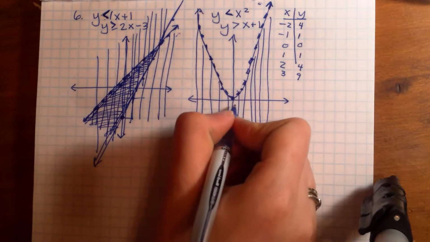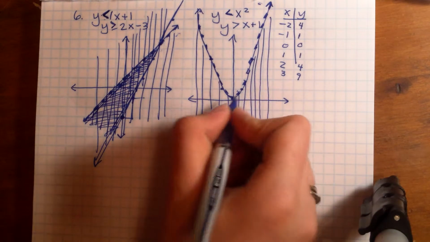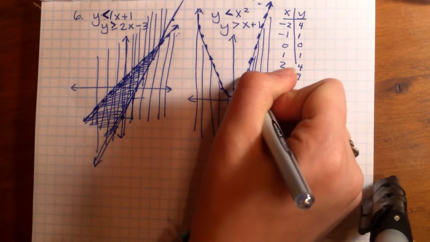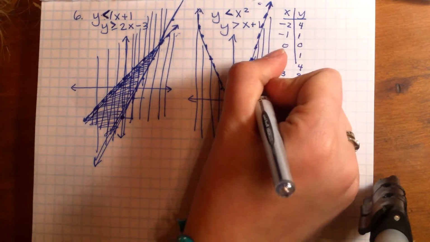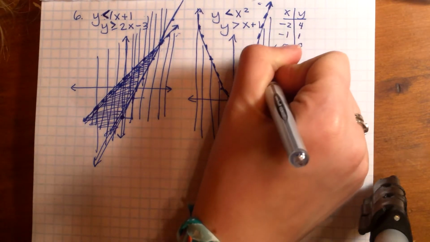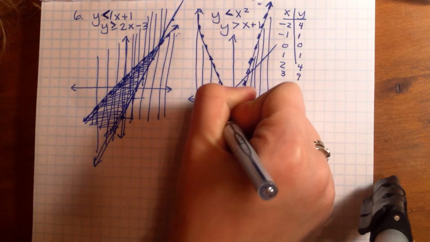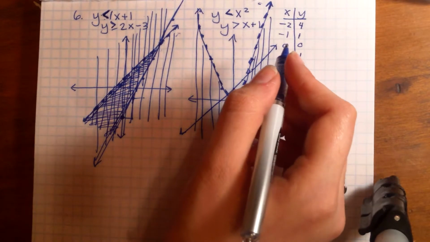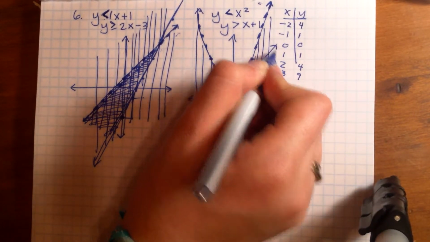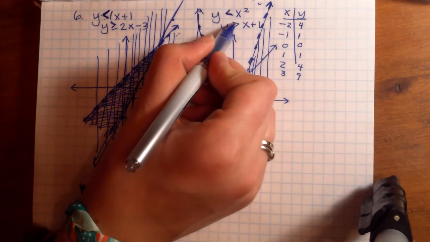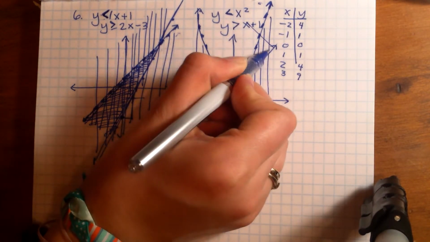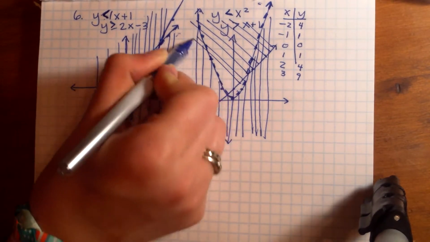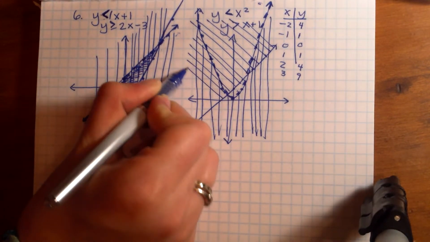Okay, the next one is this line, y equals x plus 1. It starts at 1. It's the same line as over there, and it grows by 1. So let's do a couple of points like this. There we go. Y is greater than, and greater than is on the bigger side, so it's upwards. I'm shading sideways so you can see.